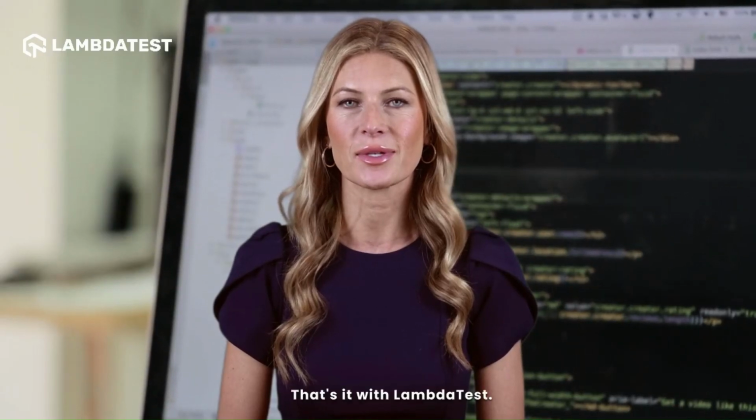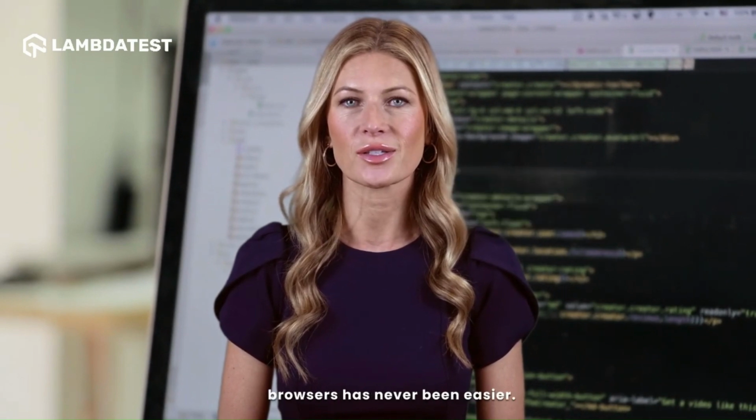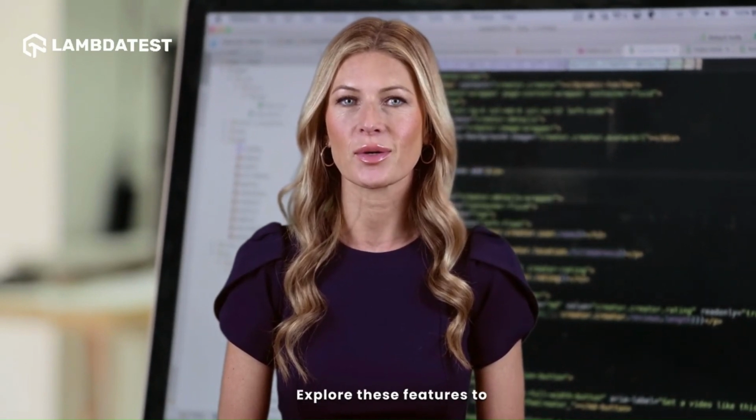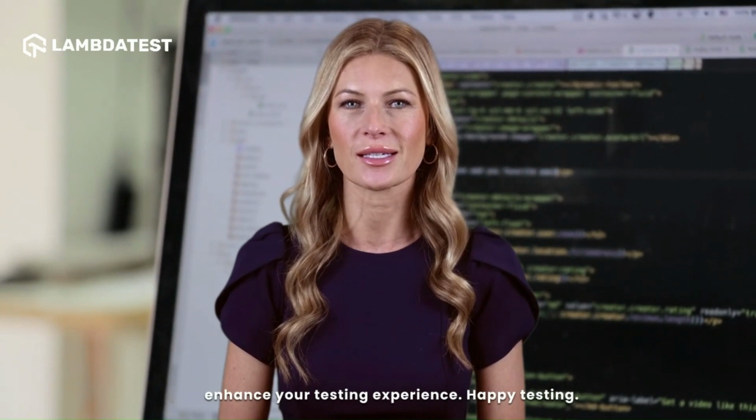That's it. With LambdaTest, real-time testing on desktop browsers has never been easier. Explore these features to enhance your testing experience. Happy testing!